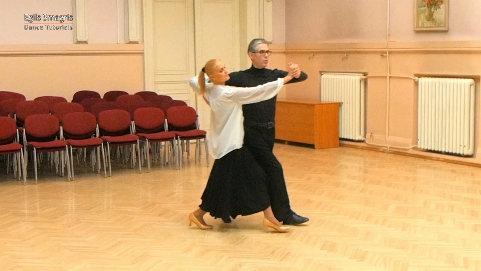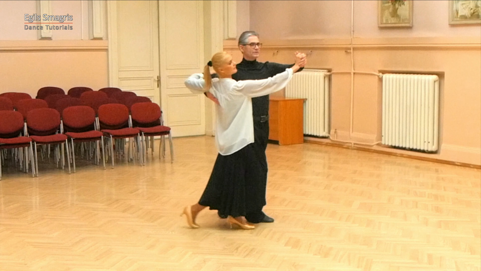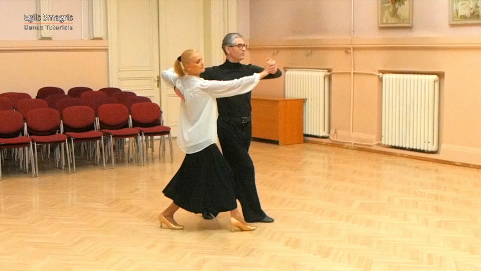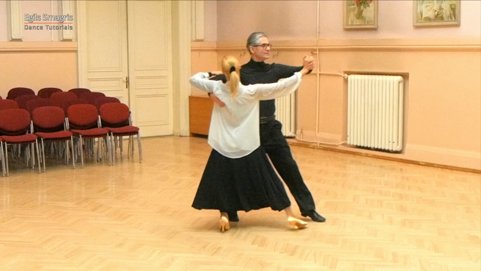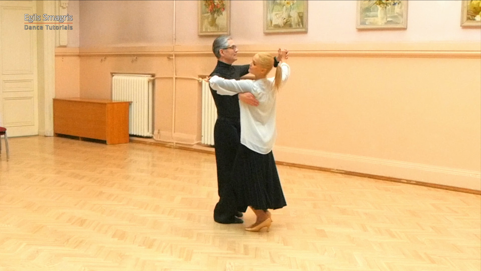Now forward in promenade position, then man leads lady to close promenade or turn, quarter turn to left, then forward with left side lead and forward in CBMP outside partner.